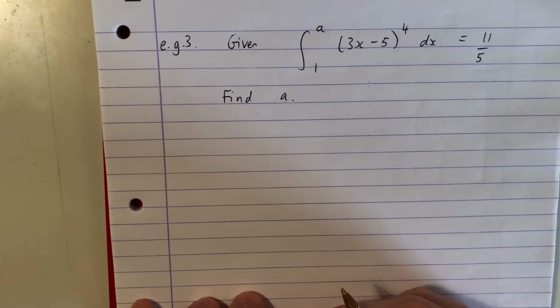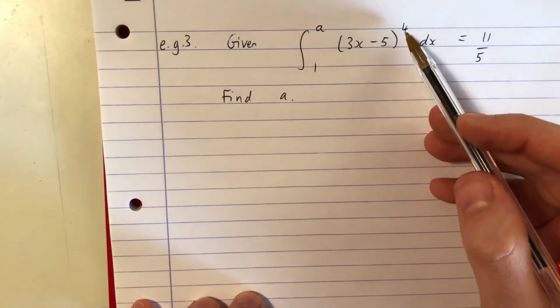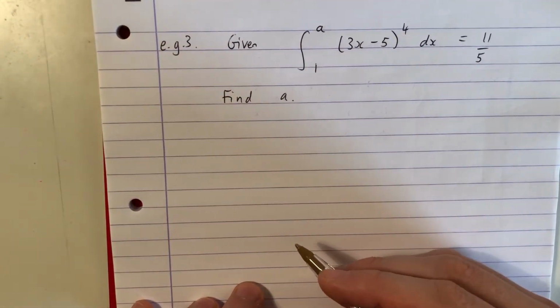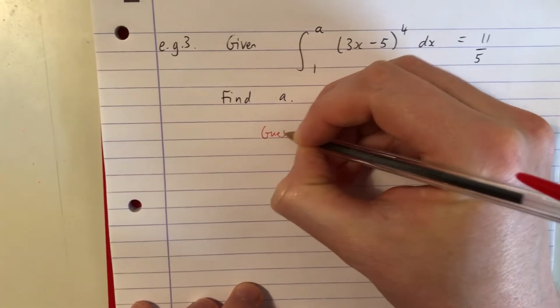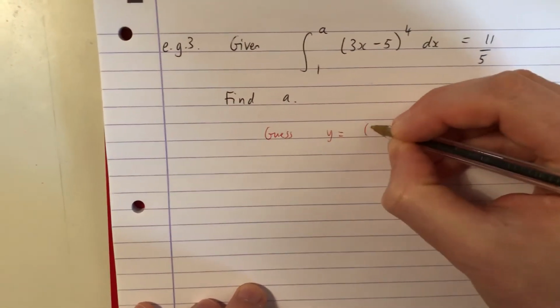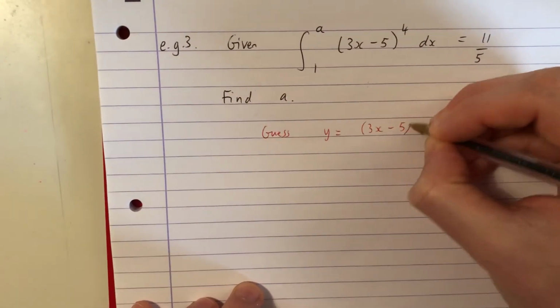3x minus 5 to the power of 4. Okay, this is something to the power of 4. And for integration, you would normally add 1 to the power. So let's guess y is equal to 3x minus 5 to the power of 5.